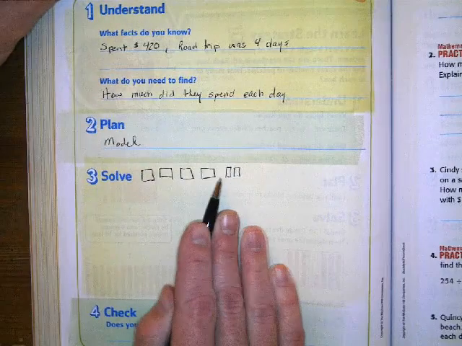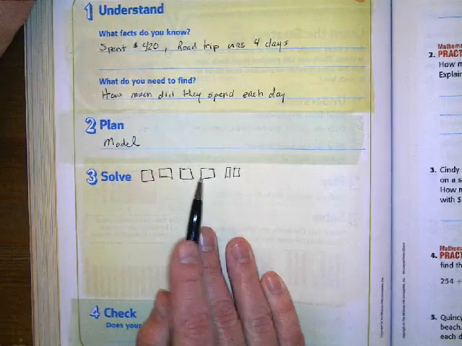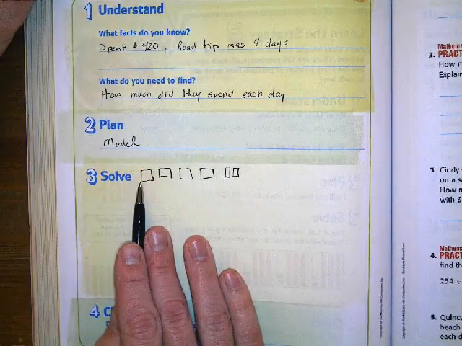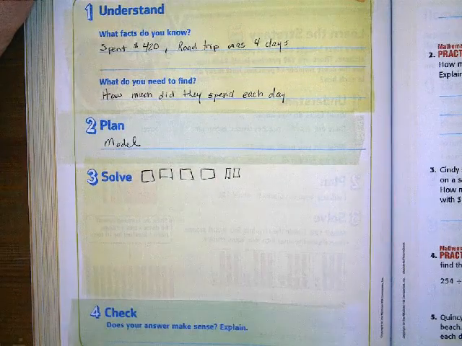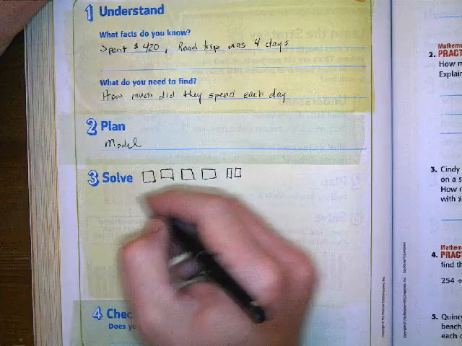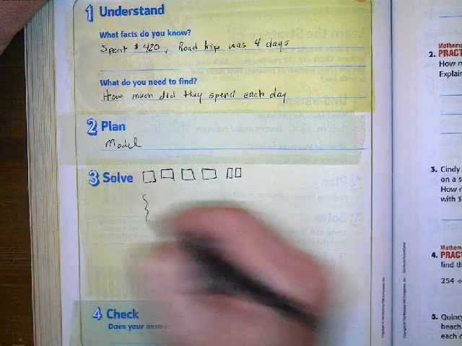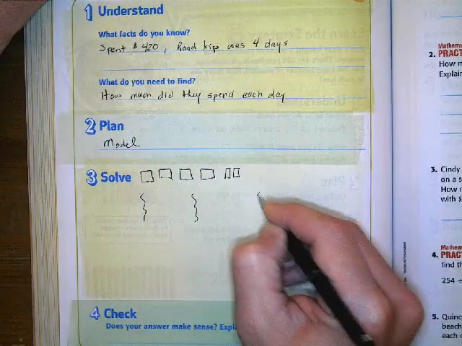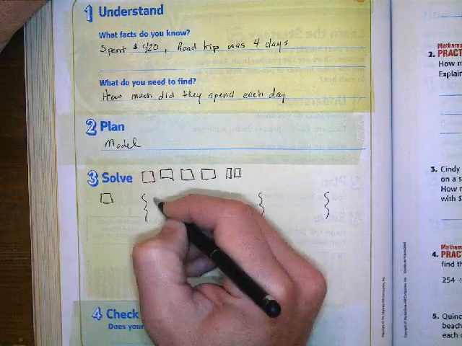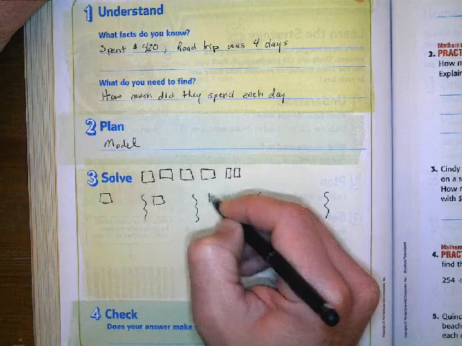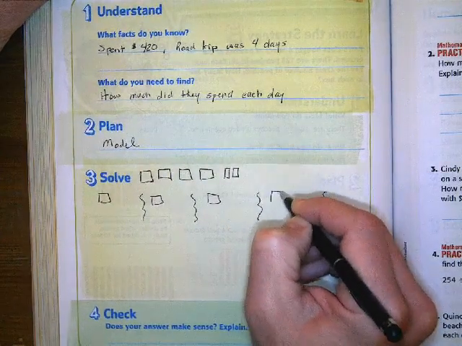Okay, but I am dividing the 420 into 4 groups. So in my 4 groups, I can place 100 there, 100 there, 100 there, and 100 there.